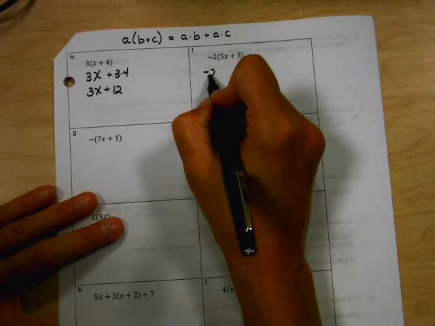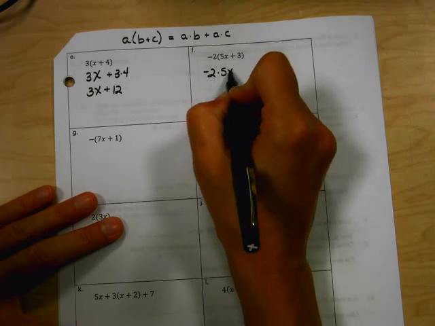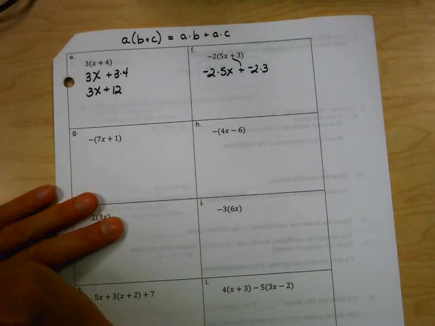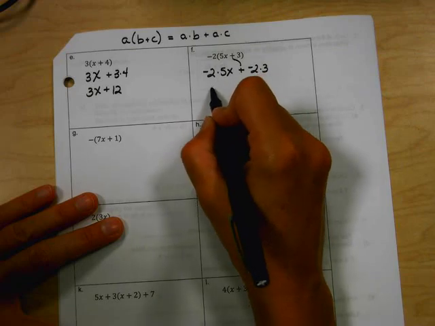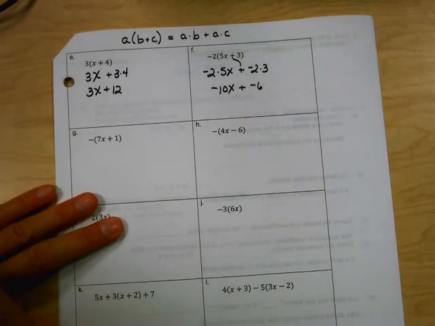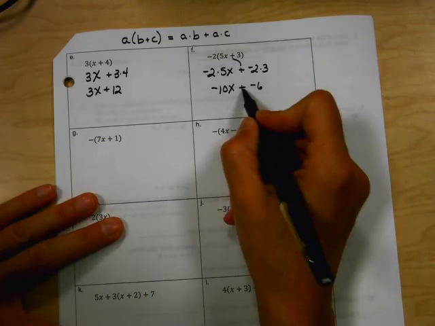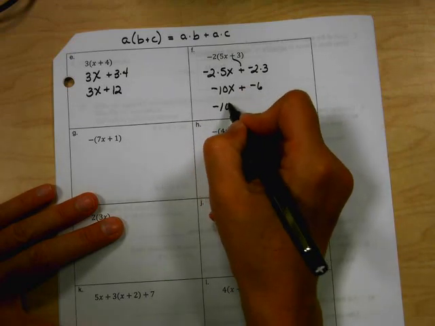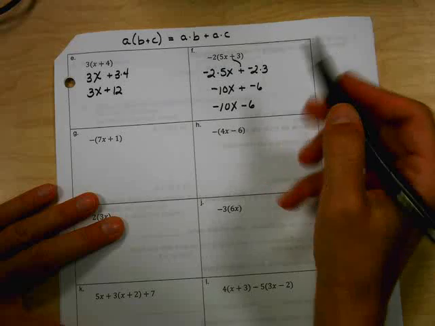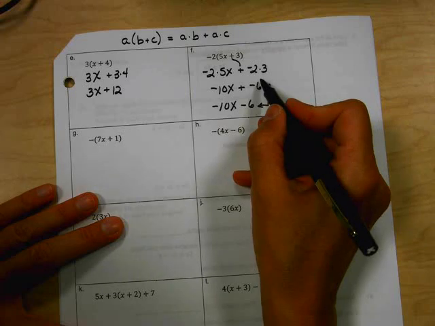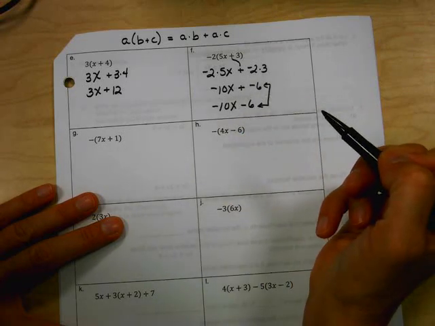Now, let's look at this one. It's the same concept. Negative 2 times 5x. I'm going to bring down that plus. Negative 2 times 3. Negative 2 times 5, I can do that. That's negative 10x. Plus, negative 2 times 3, negative 6. You can leave it like that, but it's the same thing that we just did. If we're adding negatives, that's going in the left direction. You might also want to write it like this. Either way is perfect with me. It's the same concept. We're going to the left in both cases.